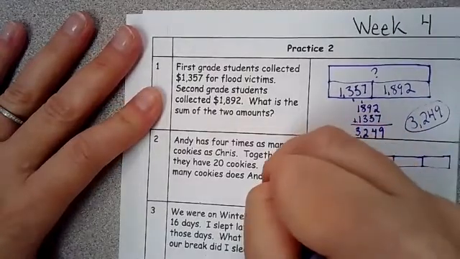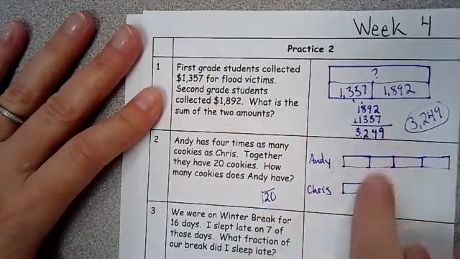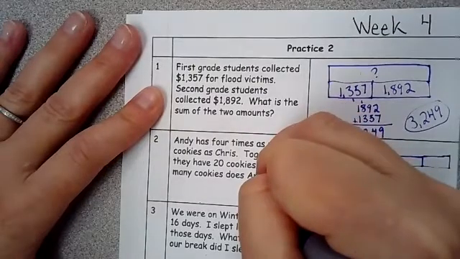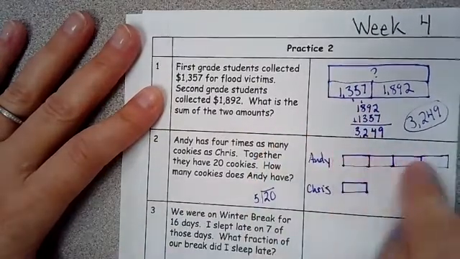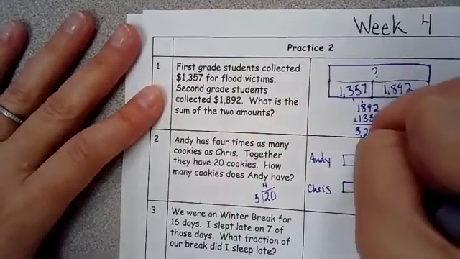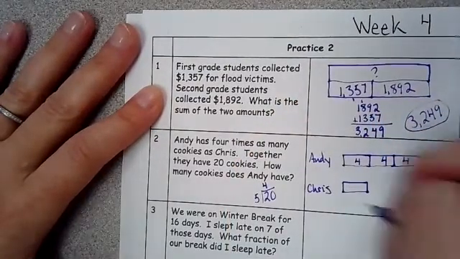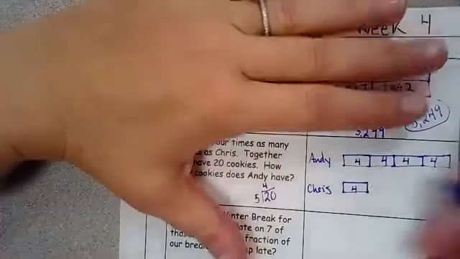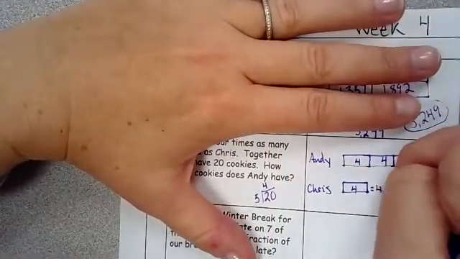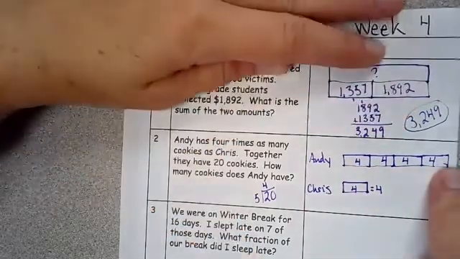So what you do is you take your 20 and you have to divide the 20 cookies that they have all together between these 5 boxes. So 20 divided by 5, there will be 4 in each box. So 4, 4, 4, 4, and then 4 here. So what that means is that Chris has 4 cookies and that Andy has 4 times as much.